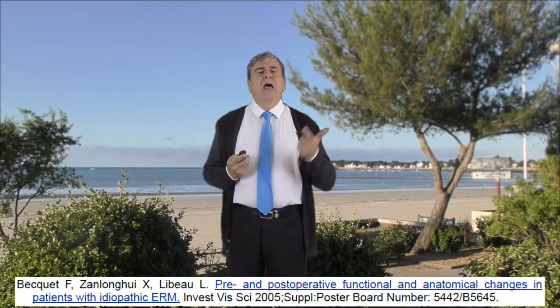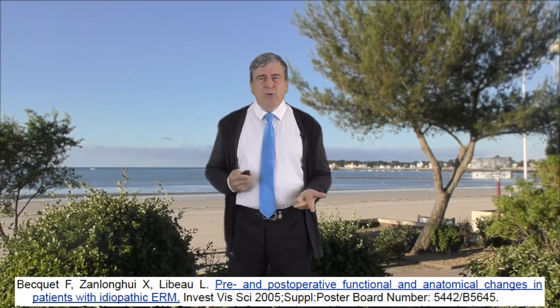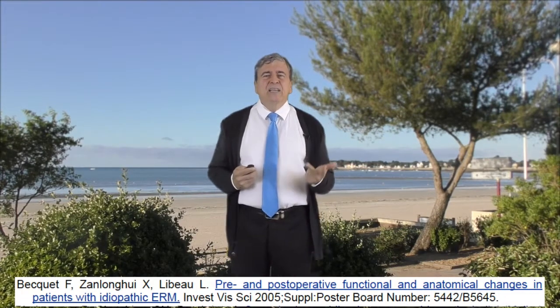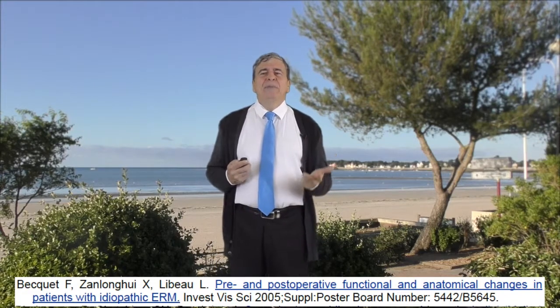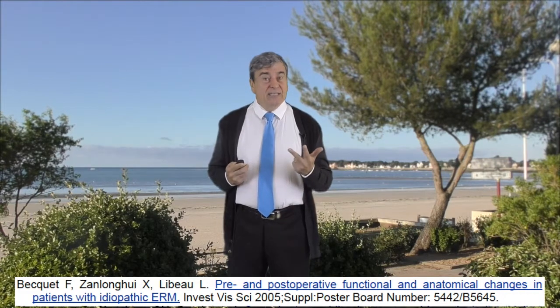The edema accompanying the membrane is a sign of ischemia. Frank Becquet proved that in most idiopathic membranes, the multifocal ERG shows a P1 implicit time delay normally found in ischemic retinal disease.